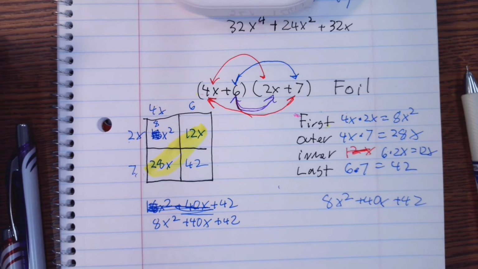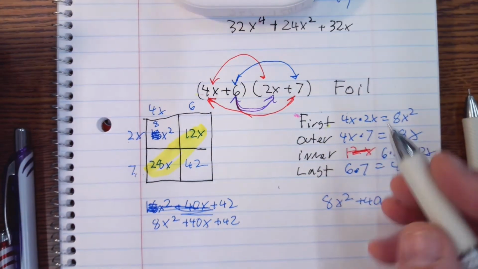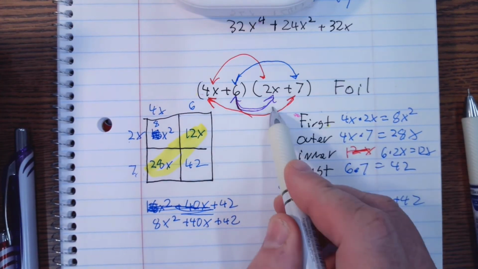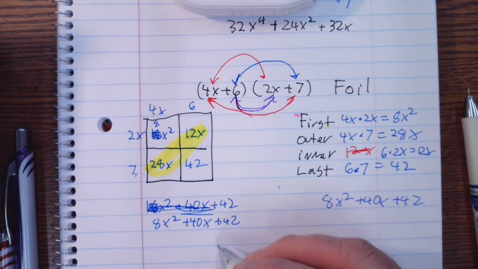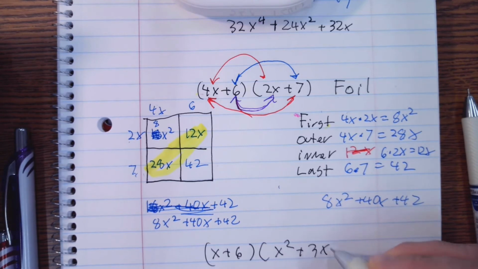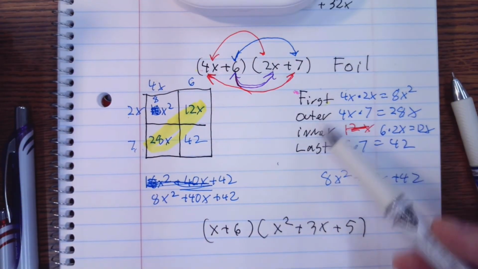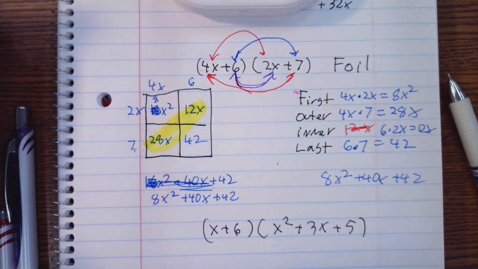Here's the problem, and so you can show me however you want to do it. Here's the problem, is we're not just going to have to do binomial times binomial. We're going to have to do a binomial times a trinomial. Okay, and we would have to come up with another acronym.